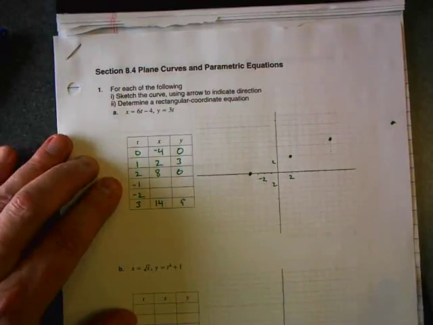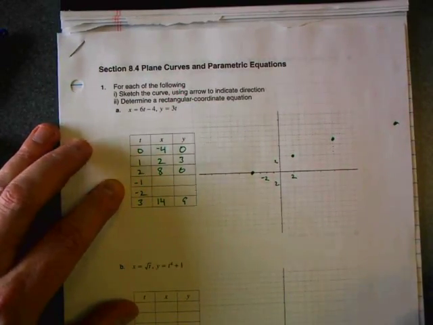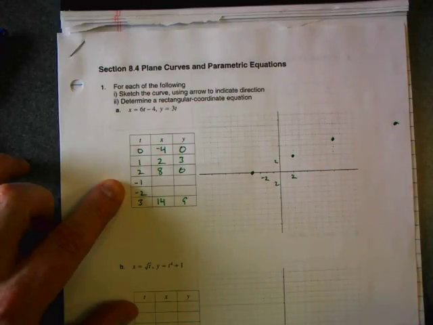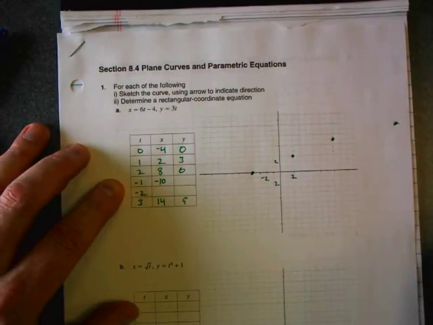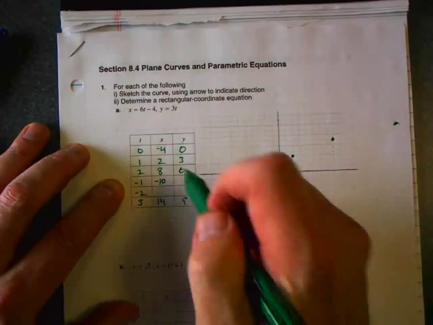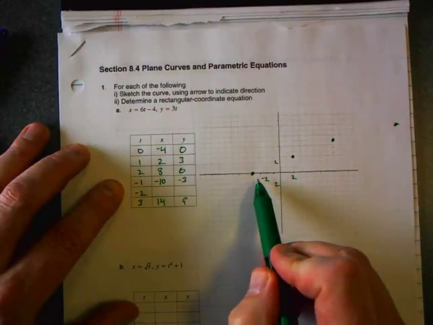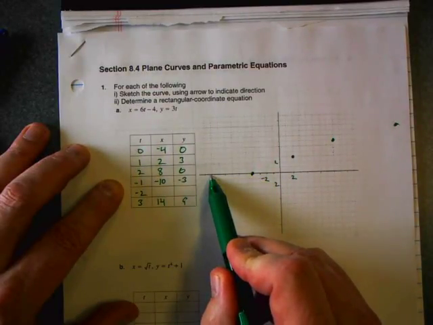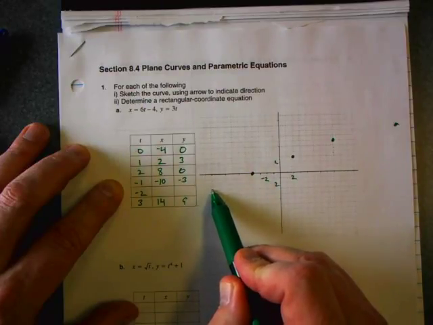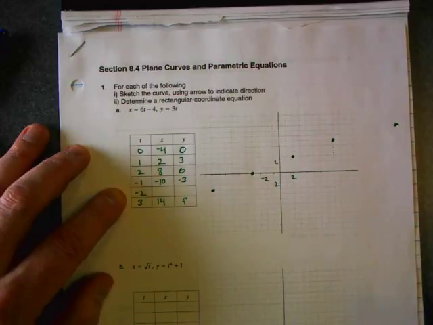All right, now plug in -1. -10 and -3. So -10, let's see, do I have enough dots here? 4, 5, 6, 7, 8, 9, 10, I do. And -3. 1, 2, 3. Right about there.